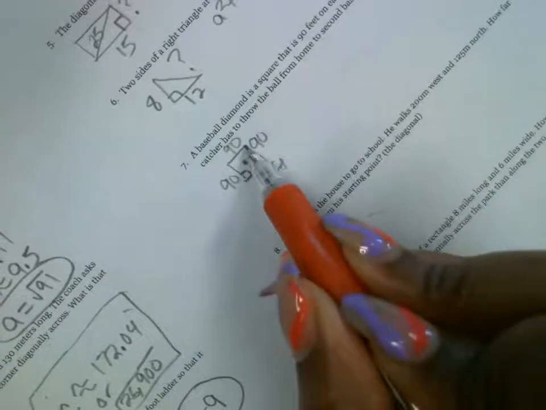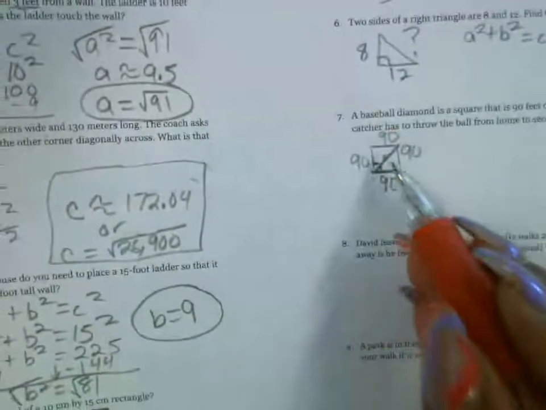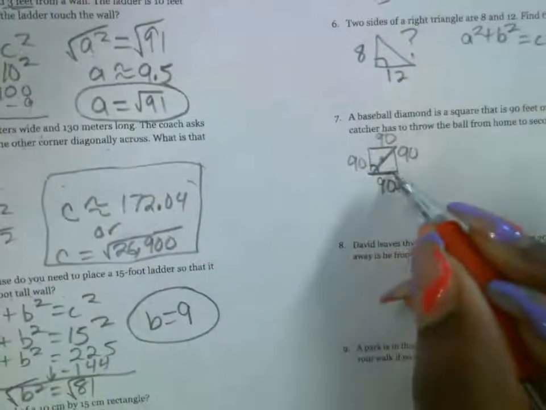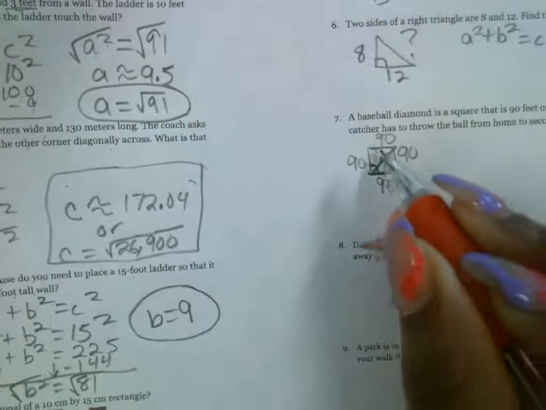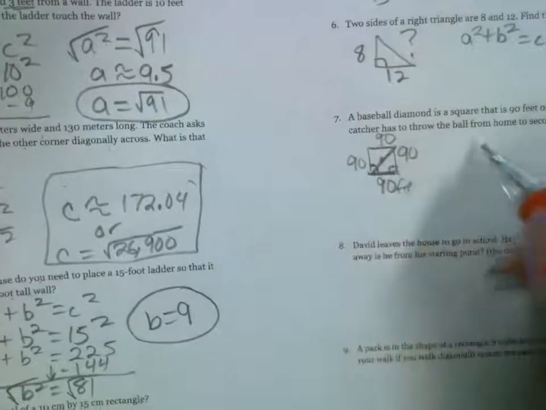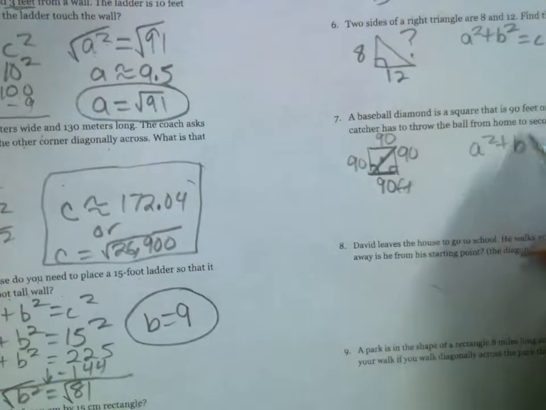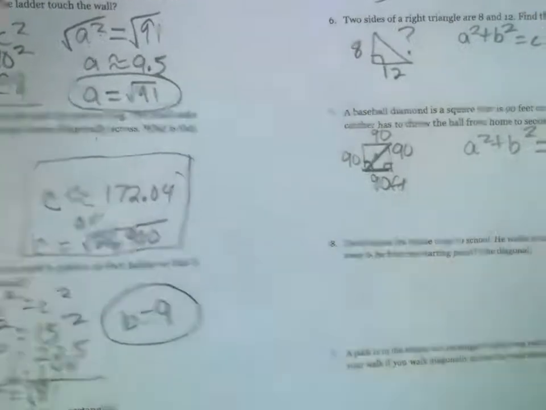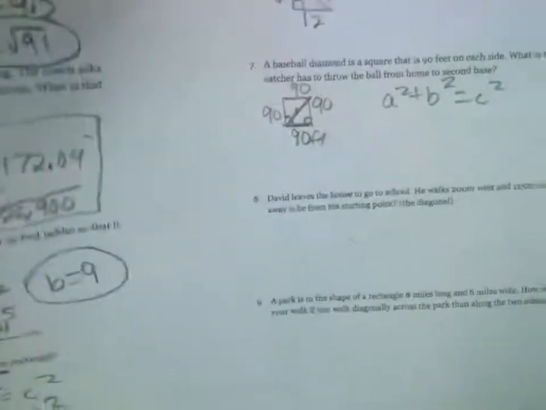This is home to second base. So it's a diagonal here. Okay? So you have to figure out what is the length of this diagonal. And remember, this is a right angle also. Okay? These are right angles. So you can use what? Again, Pythagorean theorem. And I'm going to read these and I'm not going to draw the picture because I want you to draw the picture of the last two.